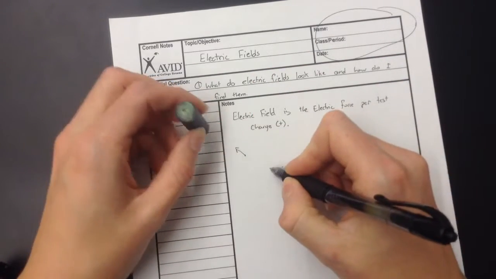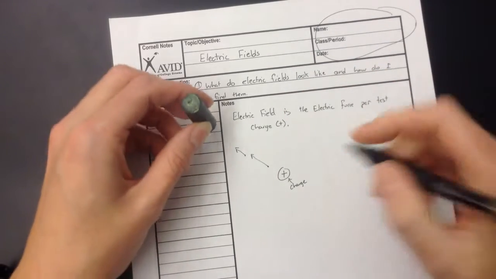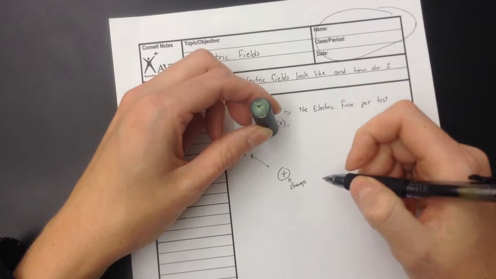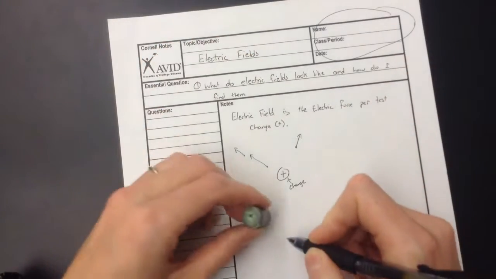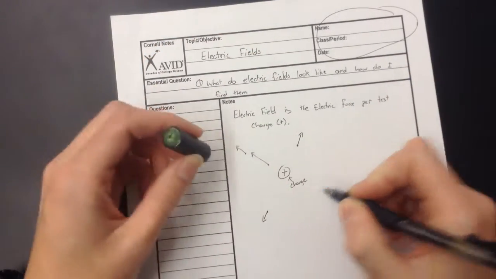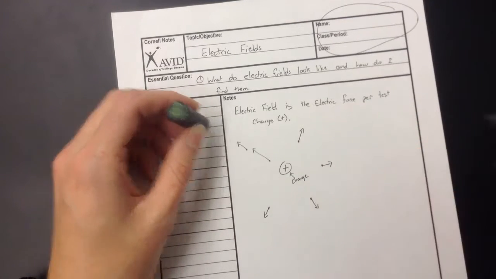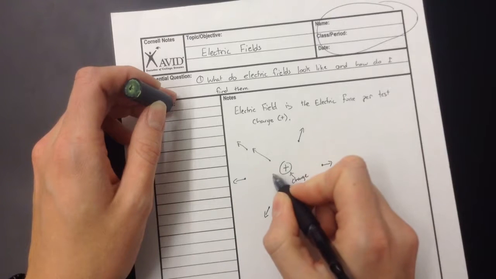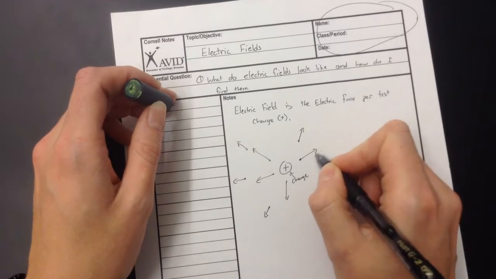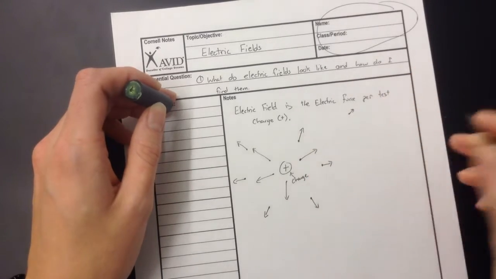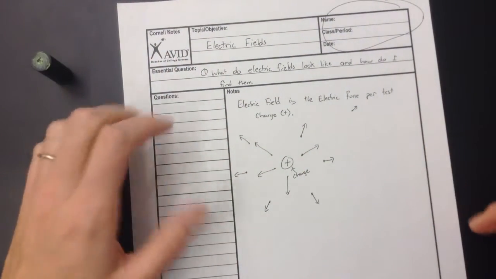Now, if I get it closer, it's going to be pushed a little bit harder. So here, I would draw a longer arrow. And then if I were to put it over here, it would get pushed over this way. And if I were to put it over here, it would get pushed down. So what I'm doing in making my electric field is I'm thinking about which way a positive charge is going to get pushed. So the closer it is, the stronger that force. And so these lines would be longer, and way out over here it would be even shorter because it's not as strong over there. So this gives me an impression about what the electric field looks like.